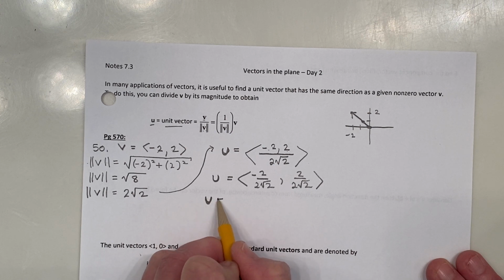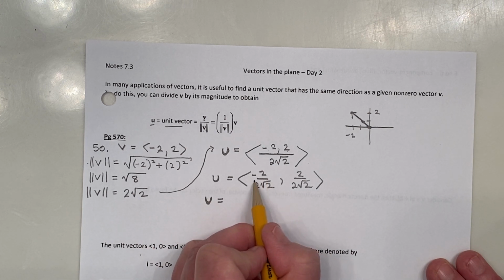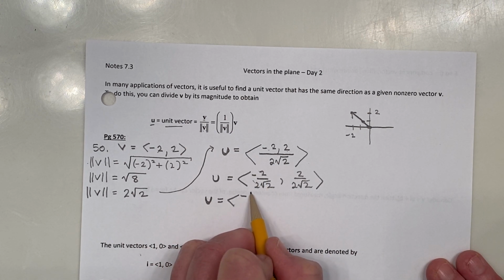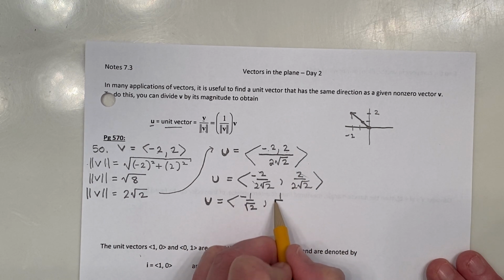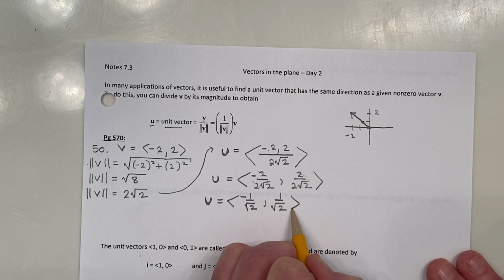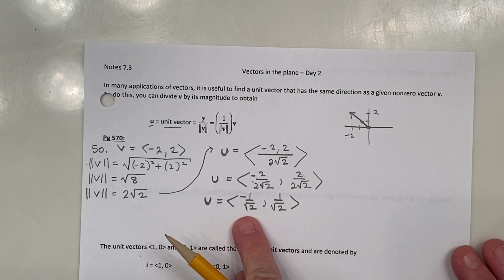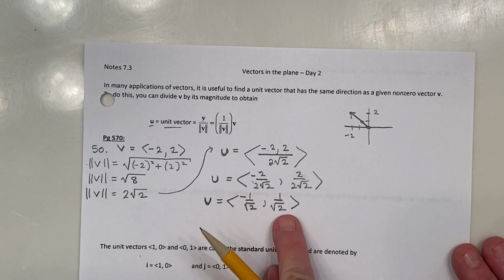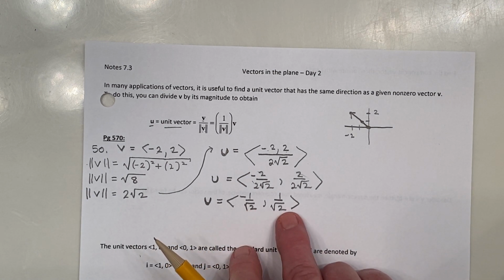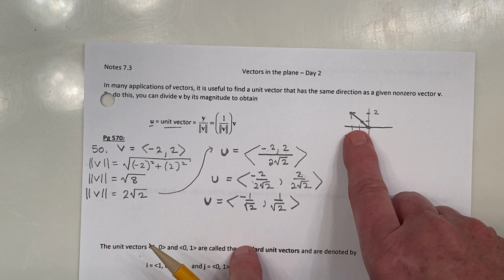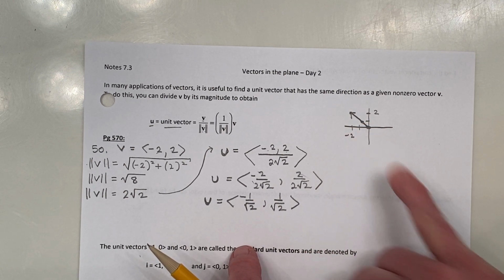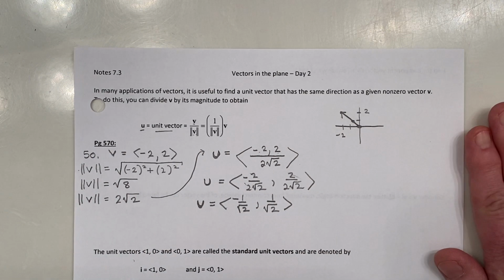Okay, we're trying to find a unit vector. The 2's divide out, so it looks like I'm going to have -1 over radical 2. No, we don't have to rationalize, and it looks like we're going to have 1 over radical 2. So first things first, let me just make sure that I've got the right positive negative sign. So if I were to plot this vector from the origin and go left 1 divided by square root of 2, and then up 1 divided by square root of 2, it looks like I'm at least in the right location. All right, so this would be called a unit vector.